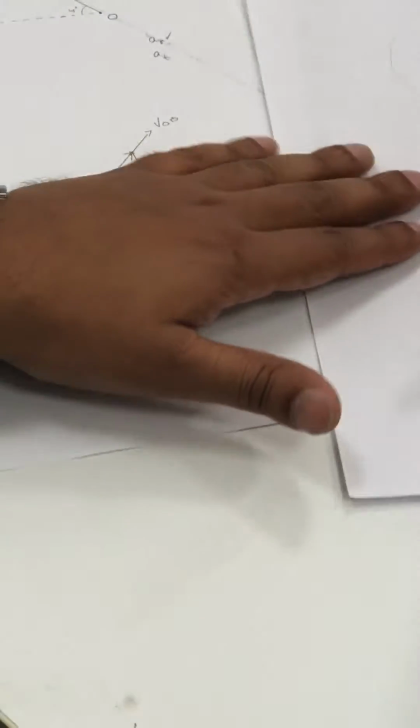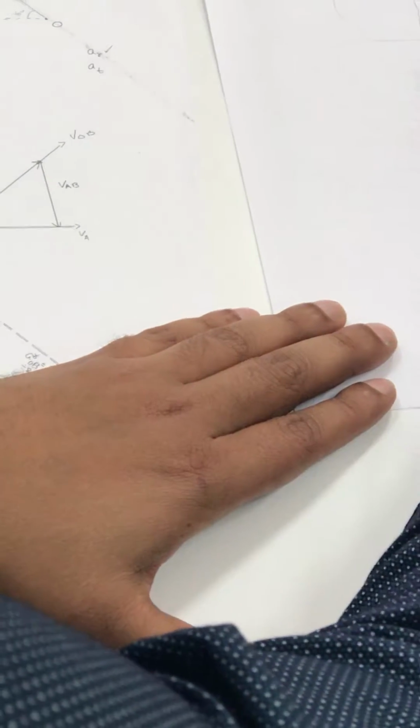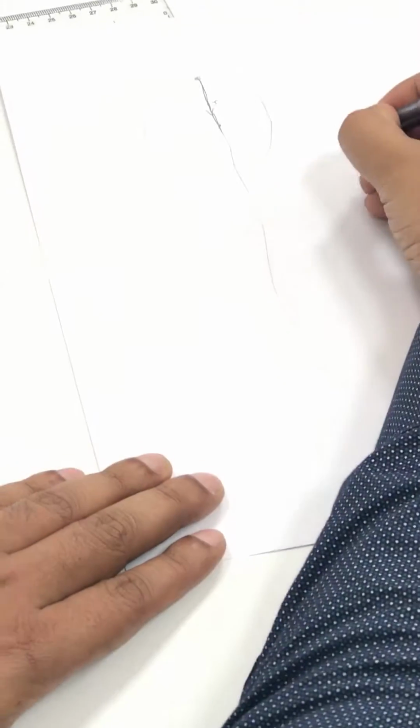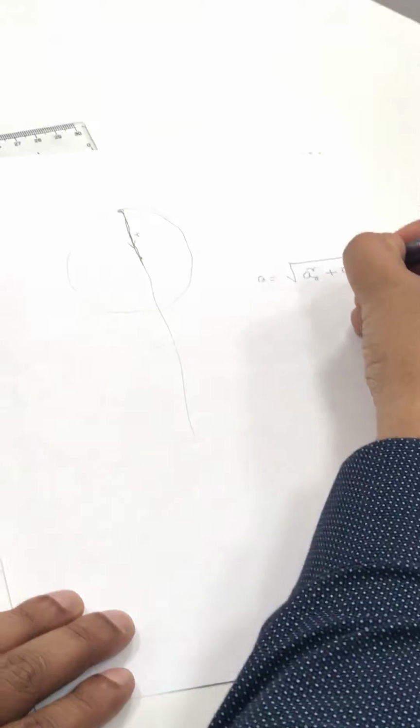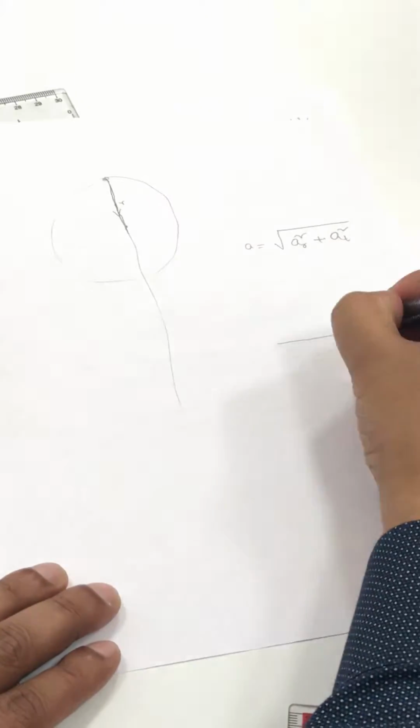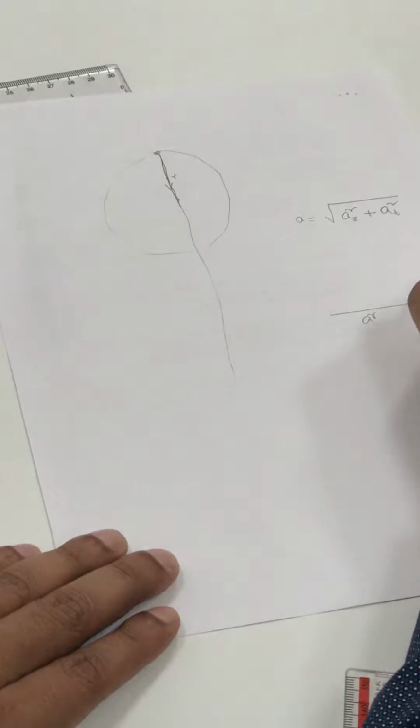Now I have three scales, good. What I told you is that total acceleration is radial square plus tangential square, right? That was the idea. So once radial finishes, tangential starts.